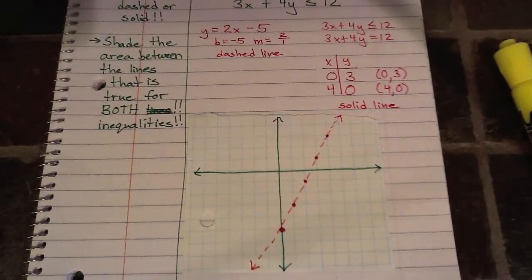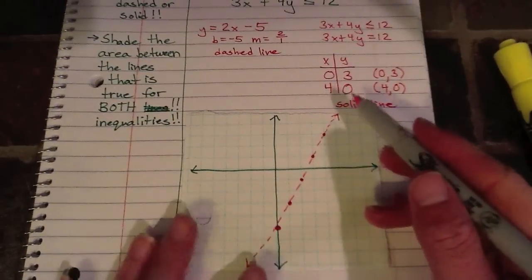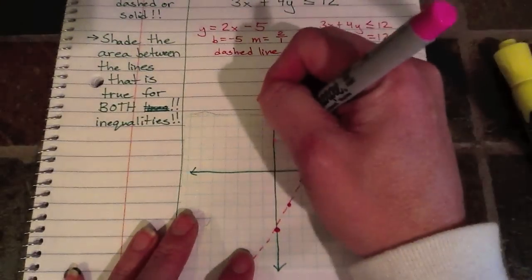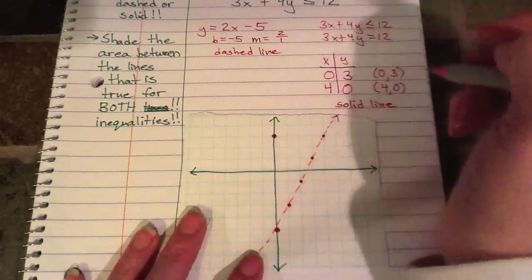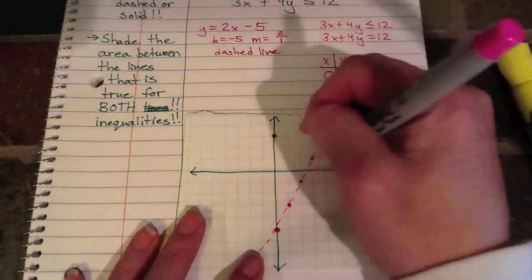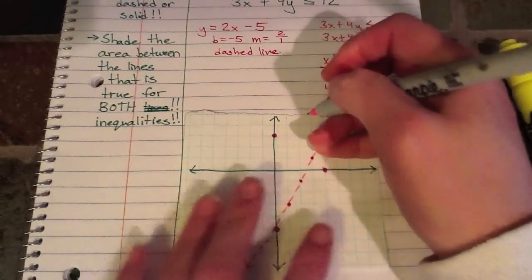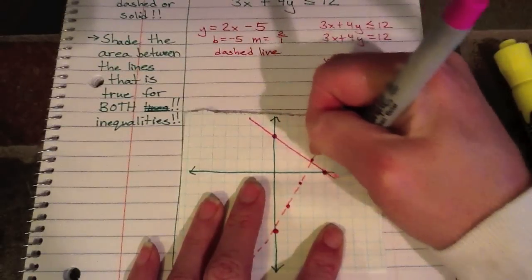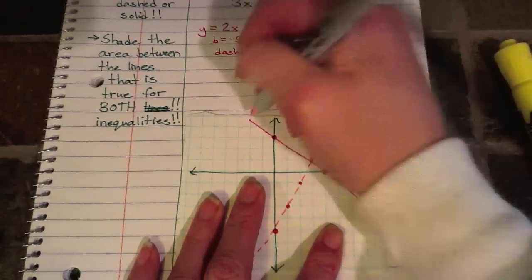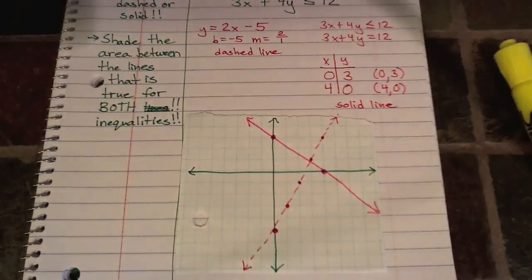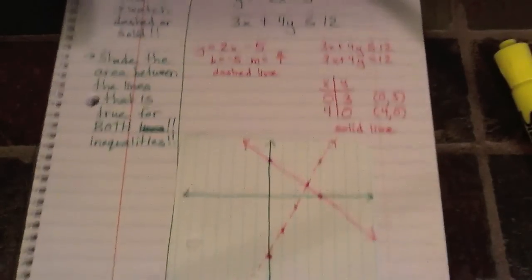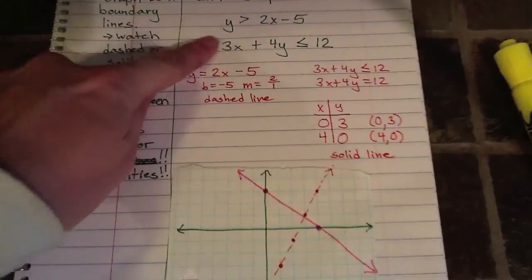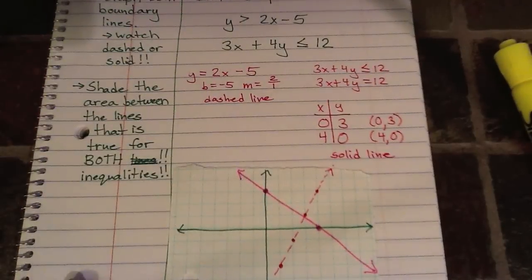And then I'm going to graph the other one in pink. This is my solid line, so I go over 0, up 3, and over 4, up 0, and I connect that. Solid because it was or equal to. There's my 2 boundary lines for these inequalities on one graph.